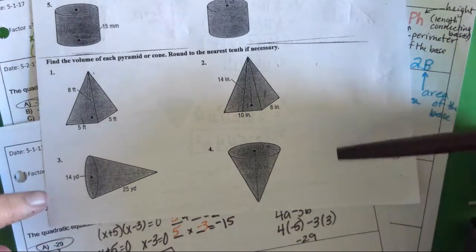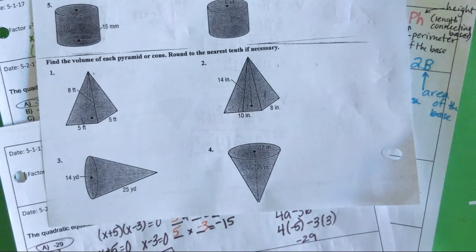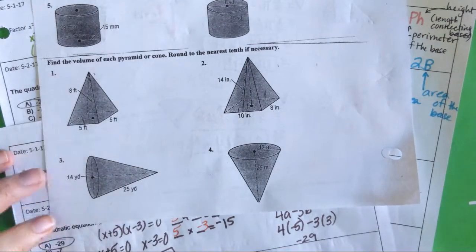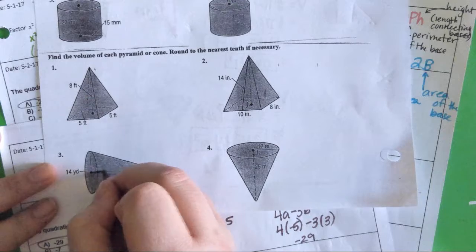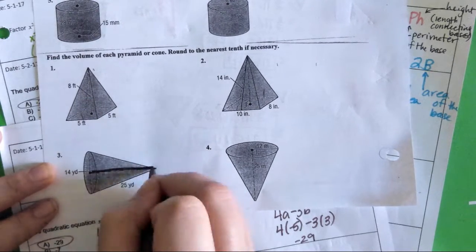I see one of the cones that I want to work. Which cone do I want to work? Do I want to work number 3 or number 4? Why do I want to work number 3? Because they gave you the diameter. That's one reason. What else is missing on number 3? They give you the slanted height, not the real height. On number 4, they give you the real height. So I'm missing this important number. I need to know that number.